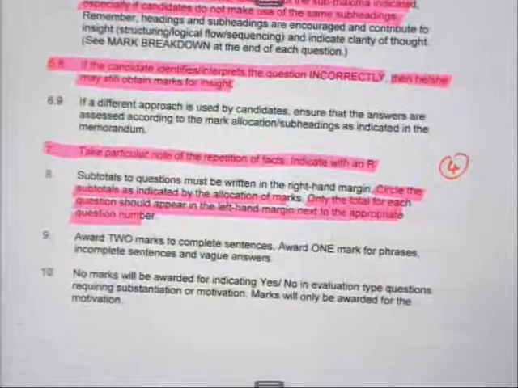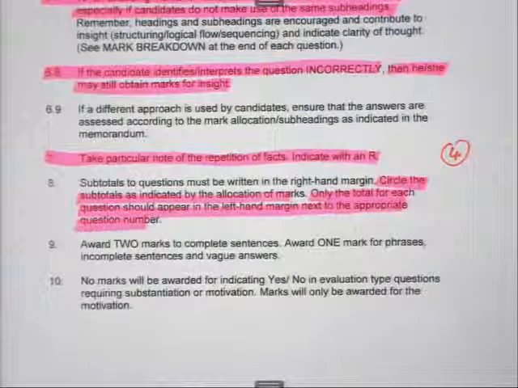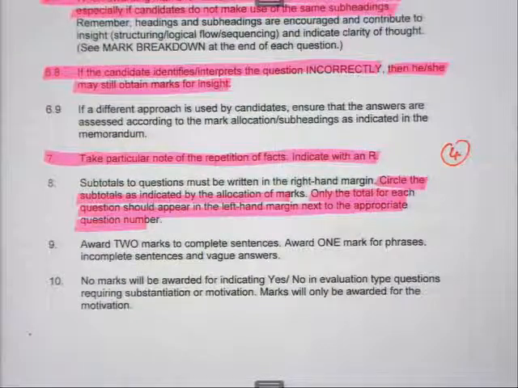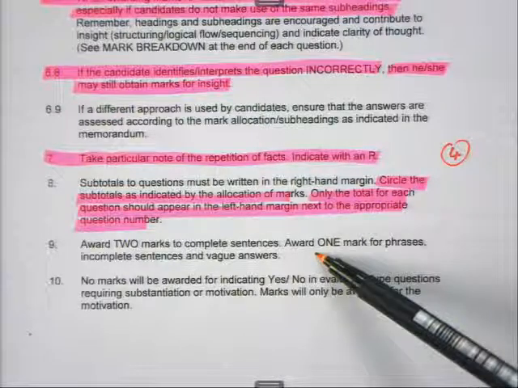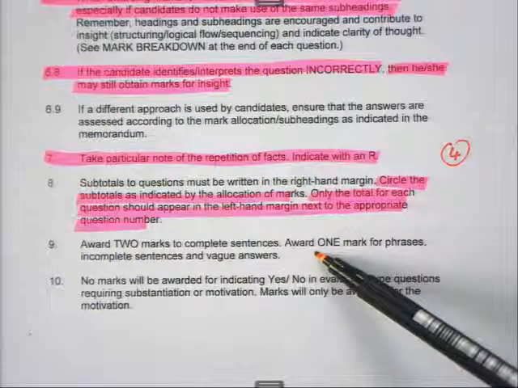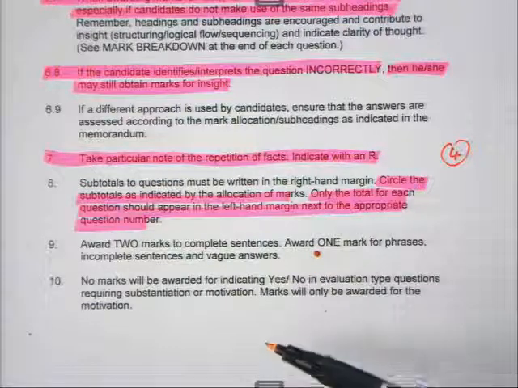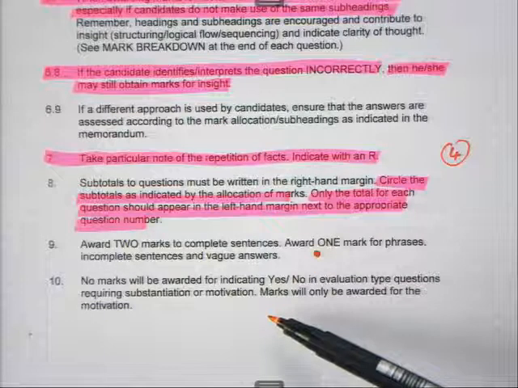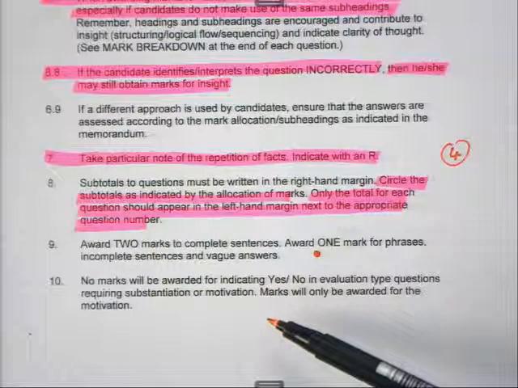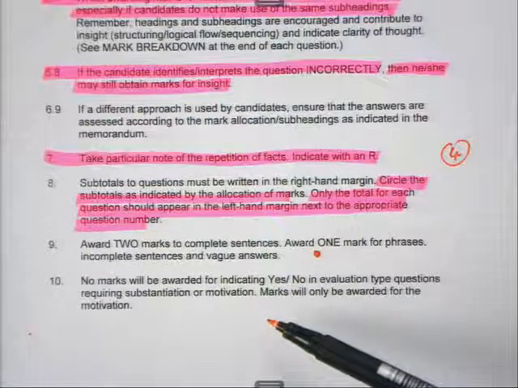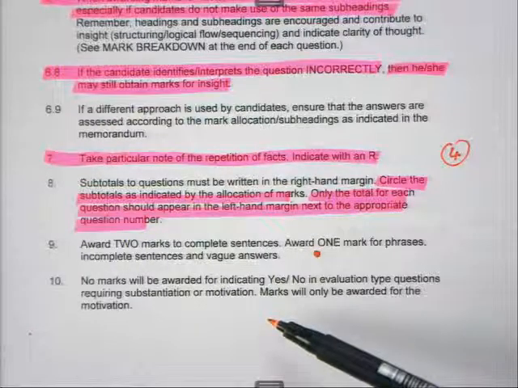And then note the next note there: award 2 marks to complete sentences, award 1 mark for phrases or incomplete sentences and vague answers. We have already touched on this one earlier on, that candidates are expected to write in full sentences. And then no marks will be awarded for candidates for indicating yes or no in evaluation type questions requiring substantiation or motivation.